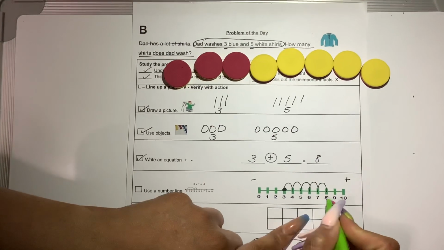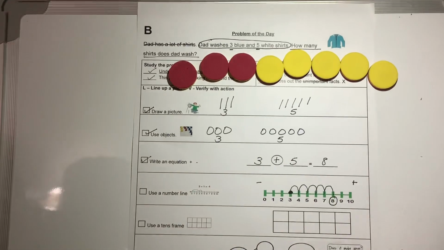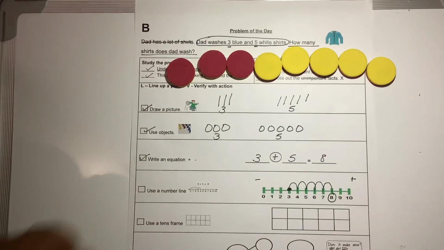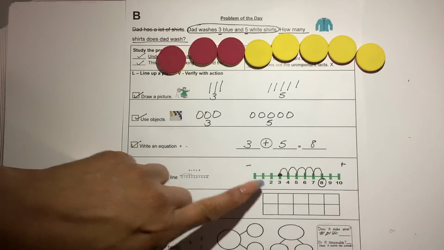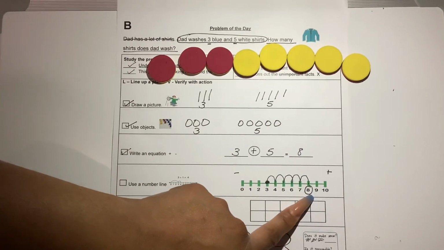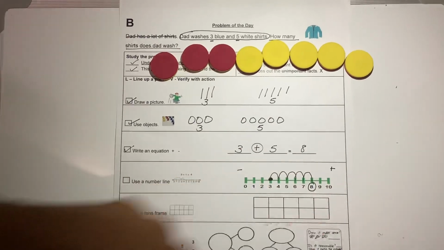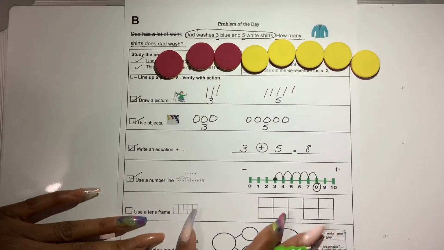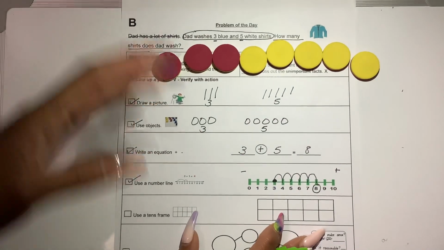I landed on the 8. Circle the 8. This tells your teacher what direction you hopped in. You started with the 3 because there's a dot on the 3, and you landed on the 8. So they know you moved forward or to the right. Put a check.